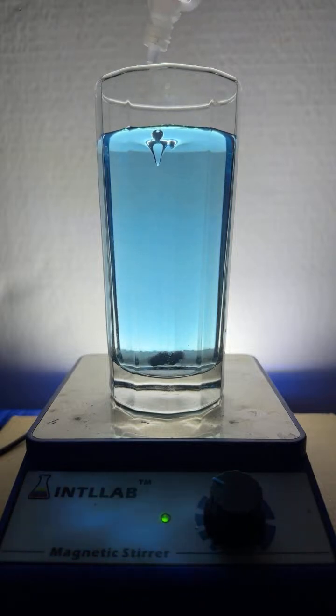The blue color actually comes from a protein in blue-green cyanobacteria. Look at that, the color's disappearing. That's known as phycocyanin. And look at that, we made it disappear, folks. I shouldn't have added the acid first, because I think I denatured the protein. All right, let's try this again.